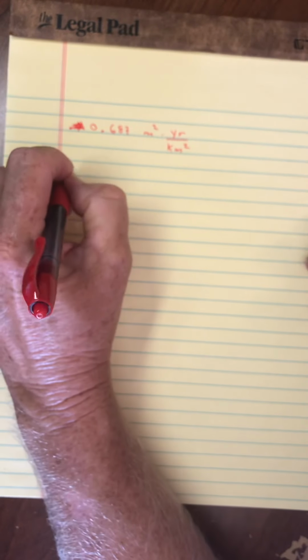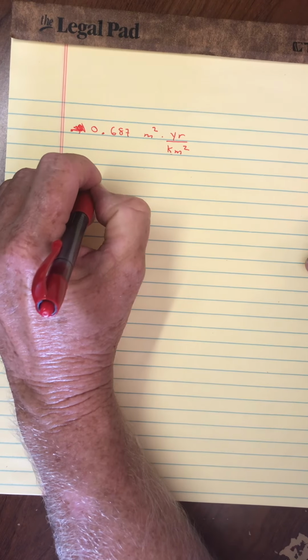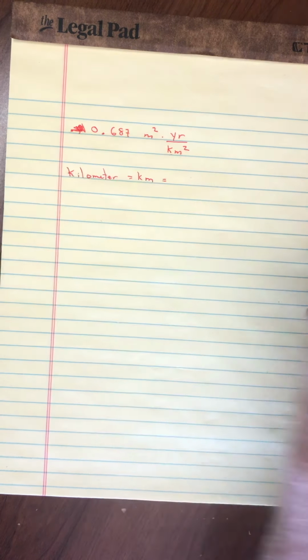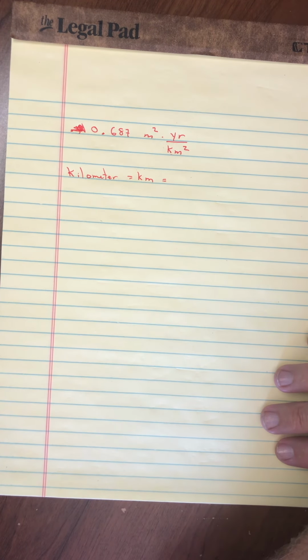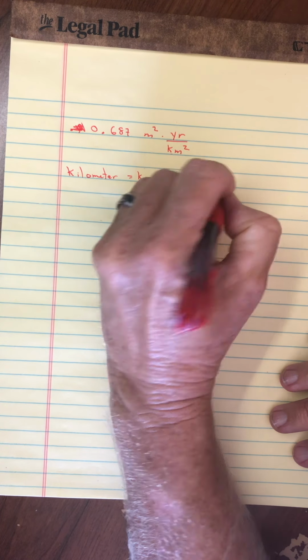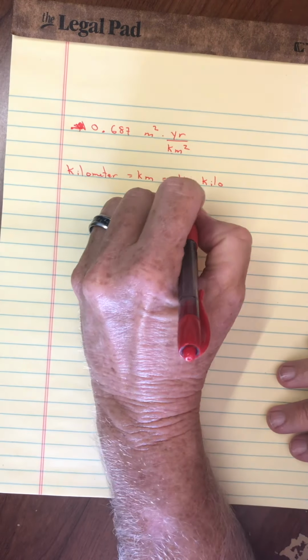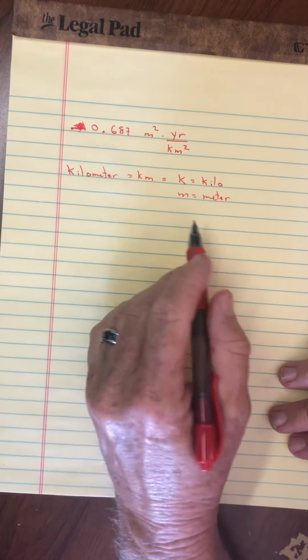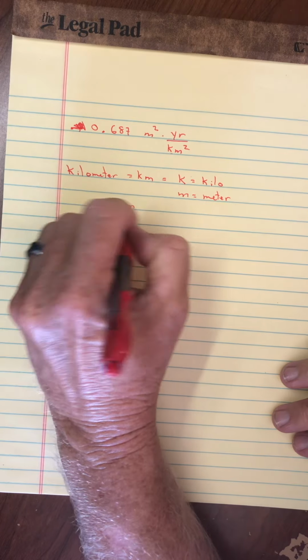Many people think that the km stands for kilometer, and that's not quite true. It's K for the kilo and M for the meter. So when you put it together, it's km. Now, I know you might be thinking, well, isn't that the same thing?